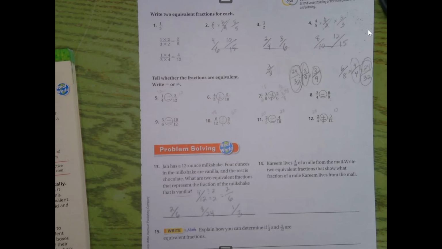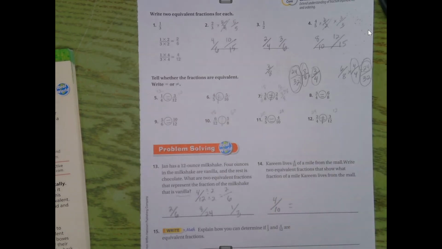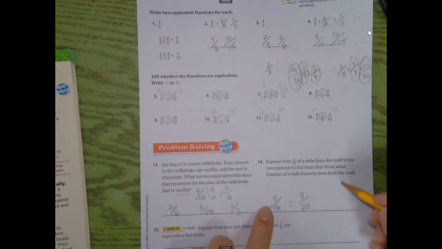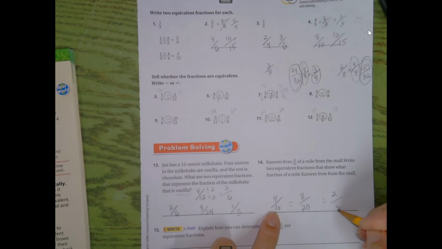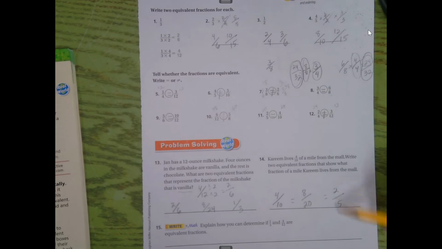Kareem lives 4/10 of a mile from the mall. Write 2 equivalent fractions that show what fraction of a mile Kareem lives from the mall. So we are making 2 more equivalent fractions to 4/10. We could multiply by 2. We could do 4 times 2 is 8, and 10 times 2 is 20. We could also divide by 2. 4 divided by 2 is 2. 10 divided by 2 is 5. So we could also get 2/5. And this would be the simplest fraction. We're going to get to that soon.